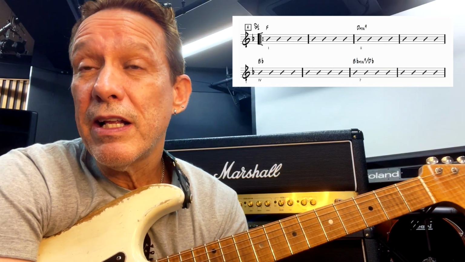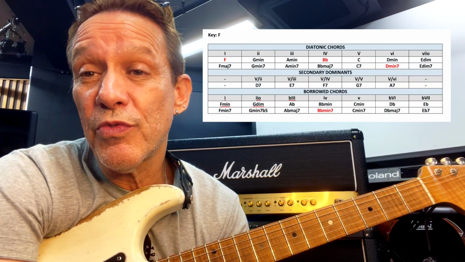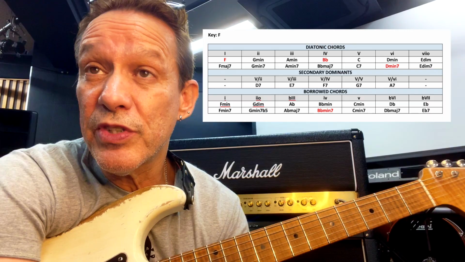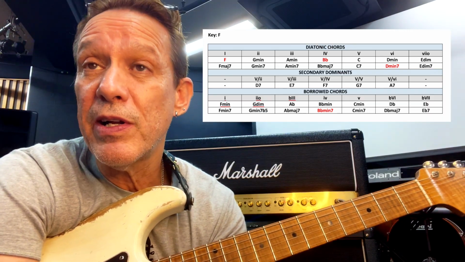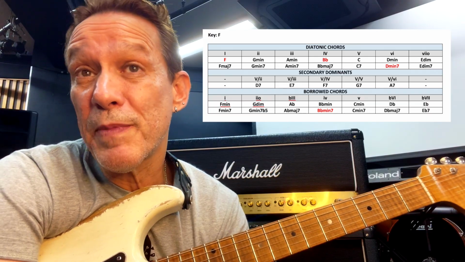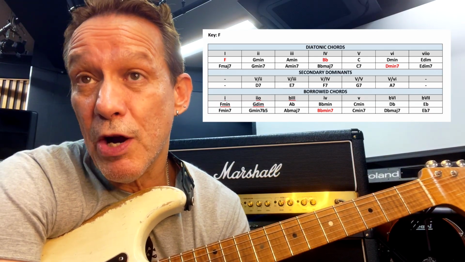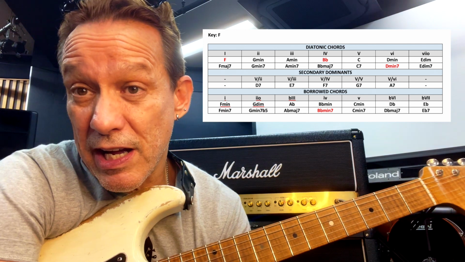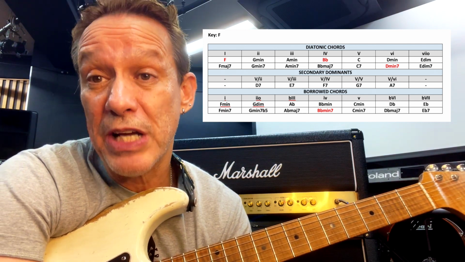Now, what is that? Well, if you're looking at the palette that we use when we analyze music, either you have it in your head or you have it on paper. That B flat minor 9 chord is a borrowed chord from F minor, okay? So it's a borrowed chord, and it's a very common borrowed chord. Maybe it's the most common one.